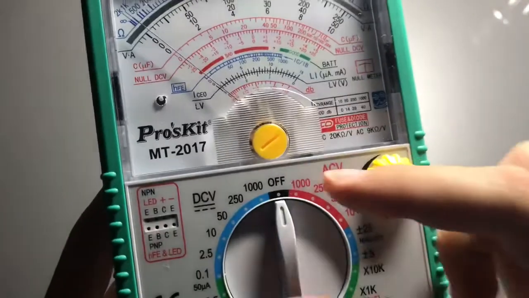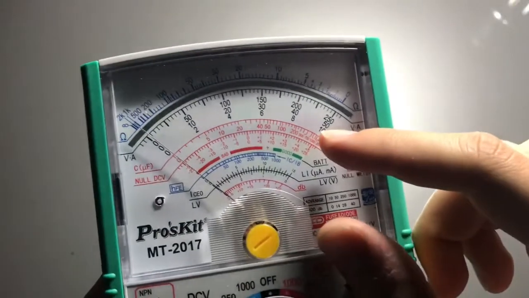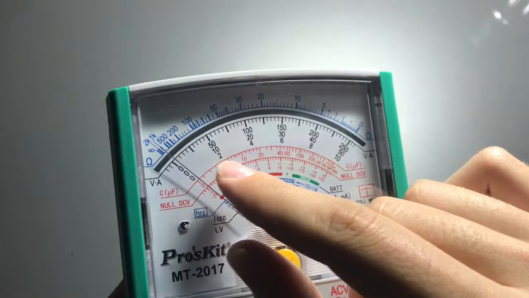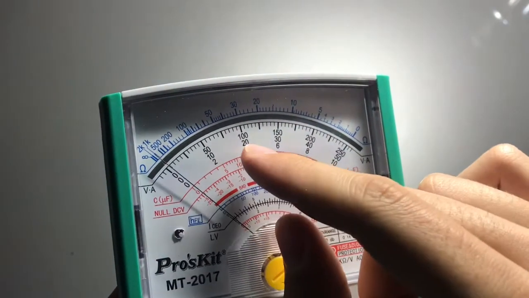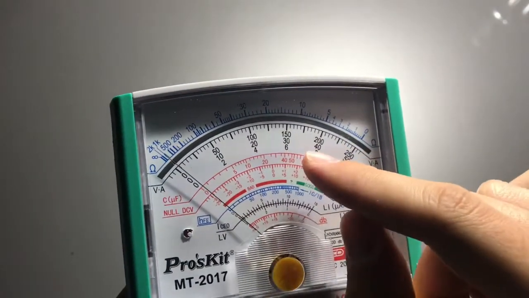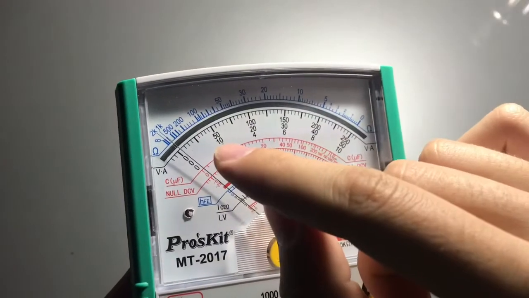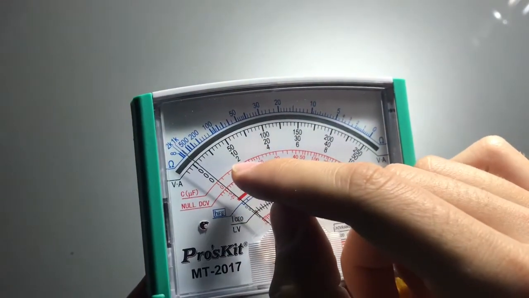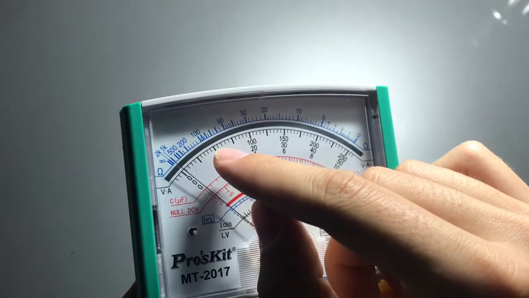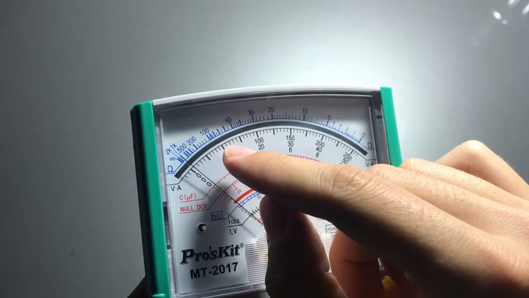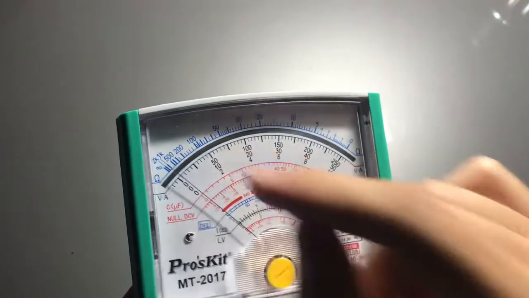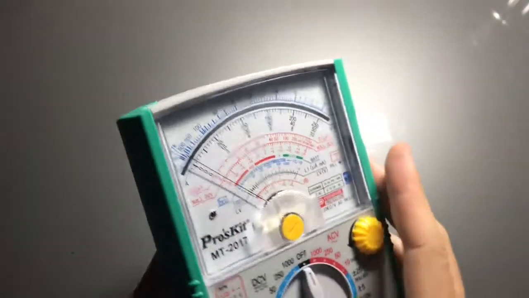So for example, on 10 volts per division, we will have 1 volt here, 2 volts here, 3 volts here, 4 volts here, 5, 6, 7, 8, and per division we have 0.2 volts because it goes like that: 2.2, 0.4, 0.6, 0.8, and then 3 volts. And this is how it works.